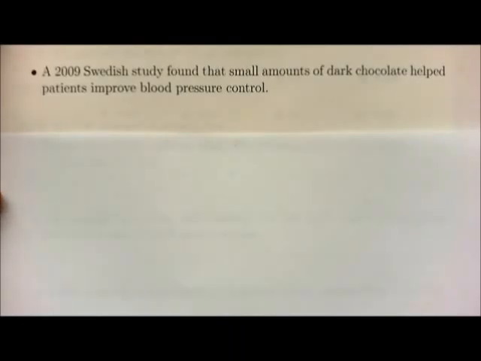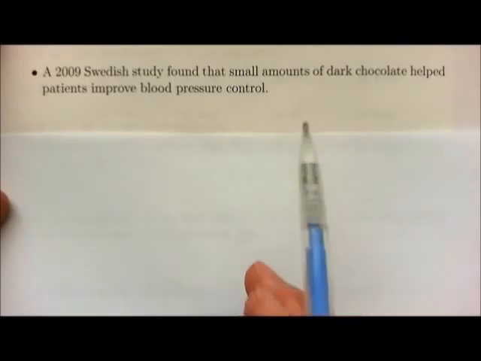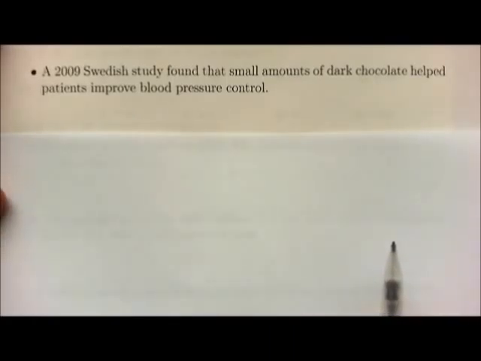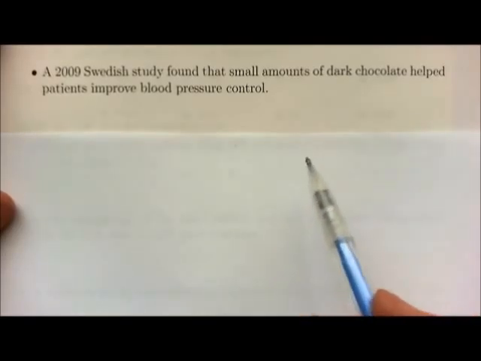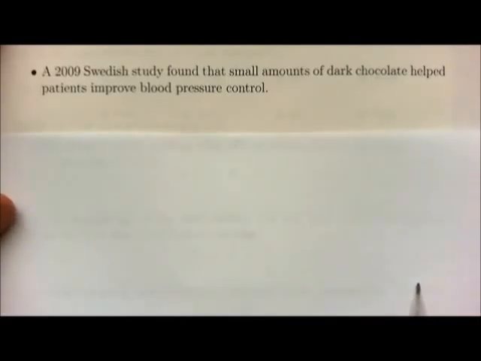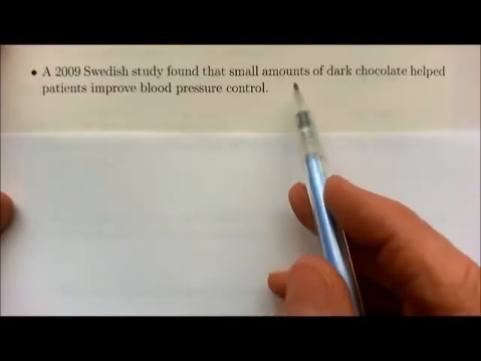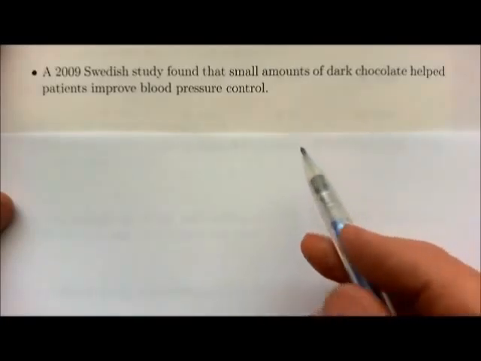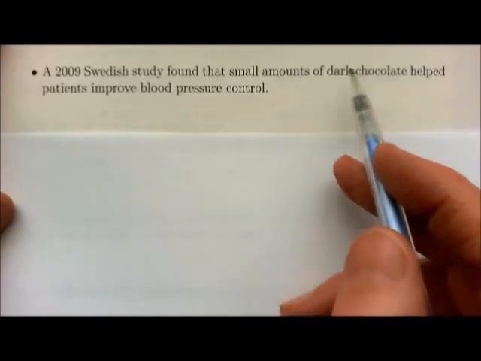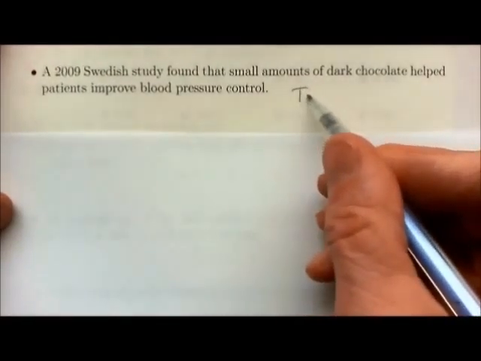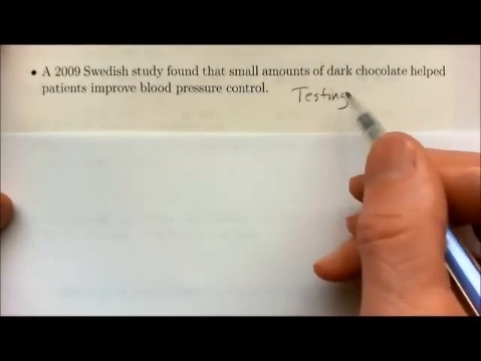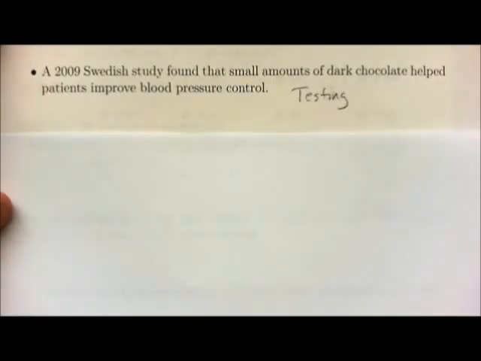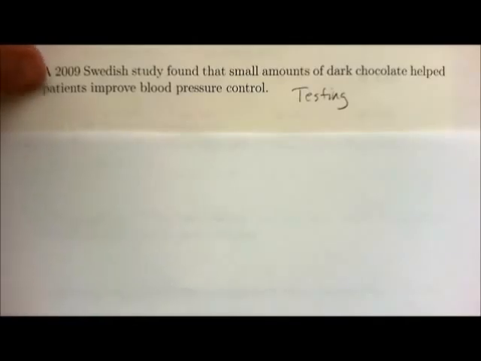When we see improvement or better or something like that, you can imagine how they did this study. They probably had some folks that ate small amounts of dark chocolate and others that didn't. That's what we call a control group that doesn't eat it, and an experimental group. We'll go into that more later when we study testing in more detail. But what we see is some kind of improvement or difference for the folks that ate dark chocolate. So that's an example of testing. They were just testing to see whether eating dark chocolate improved blood pressure control.